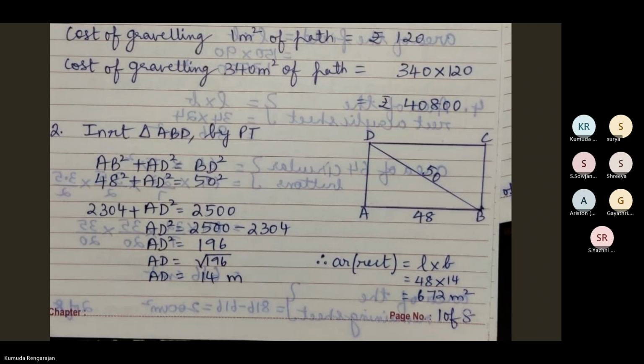Done, children? Just almost done, ma'am. Okay. Done, children? Yes, ma'am. Okay. And how did you find the square root of 196?